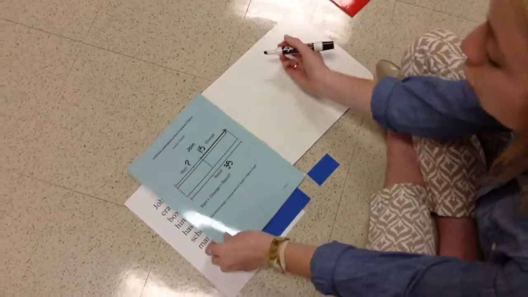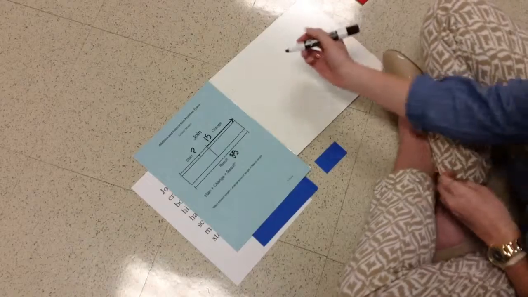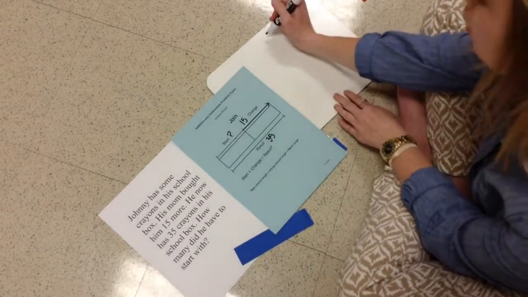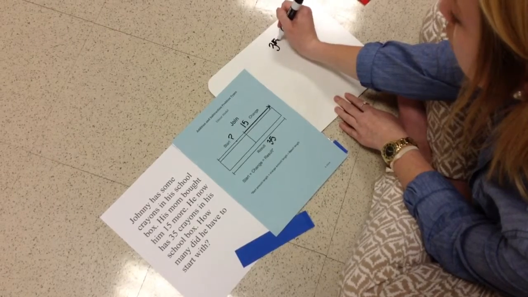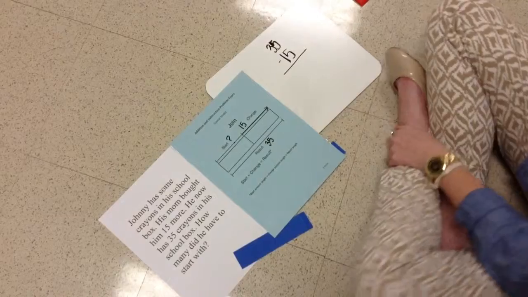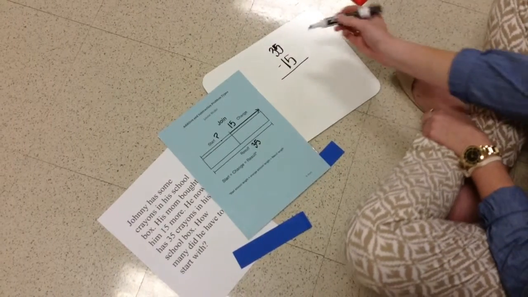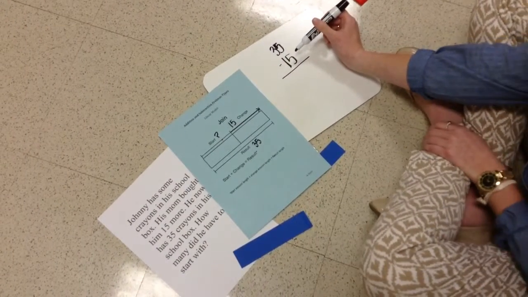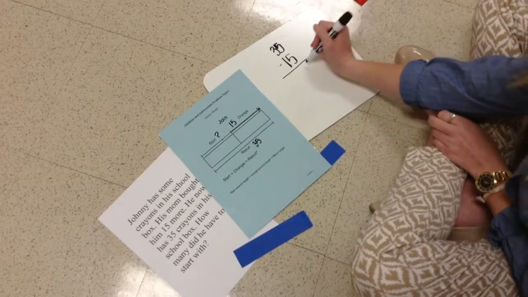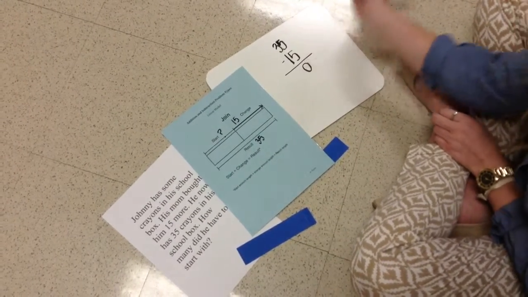So, in order to find this, we are going to need to subtract our change from our result. So, we are going to do 35 minus 15. Well, I'm taking 5 ones away from 5 ones. So if I take 5 ones from 5 ones, it's going to be 0.